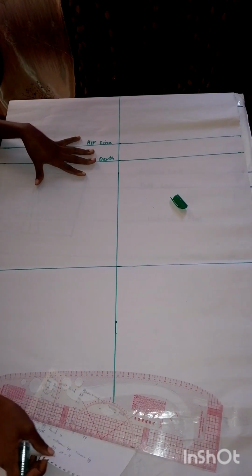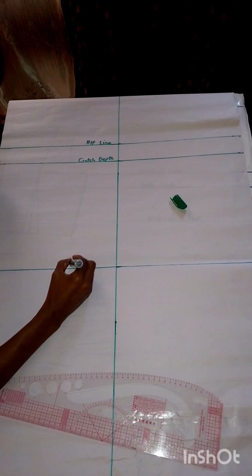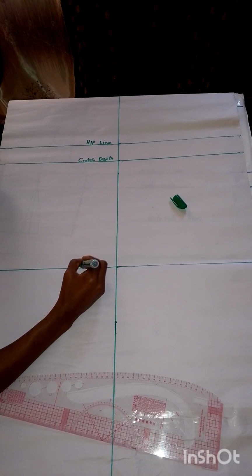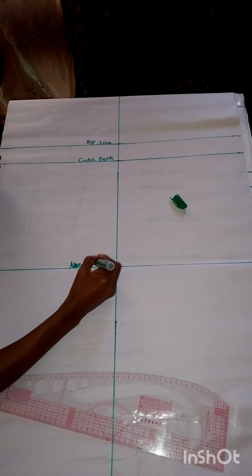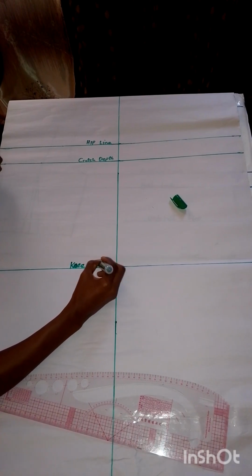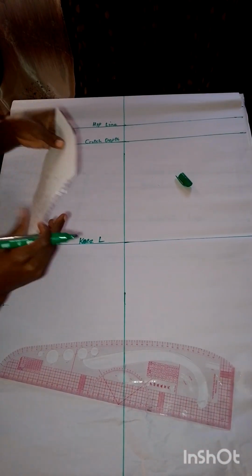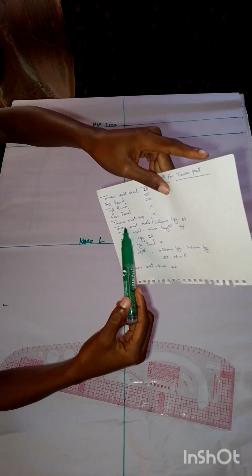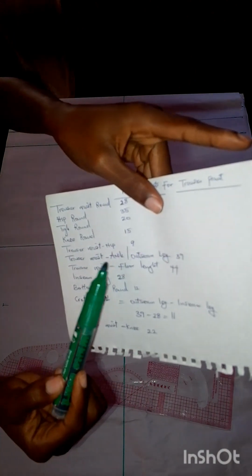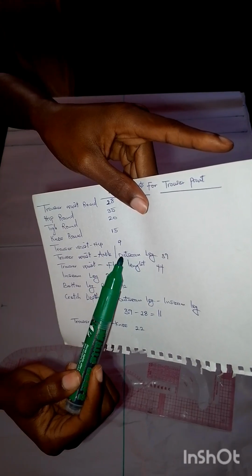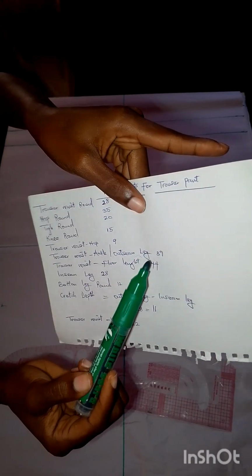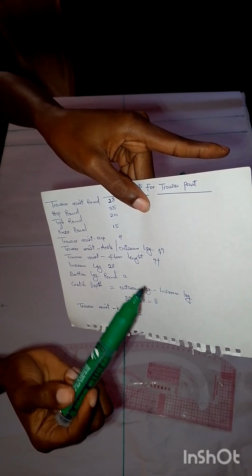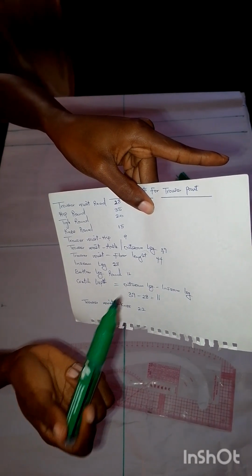Okay, so we have our knee length here. Then the next thing we are going to be ruling out is our trouser waist to ankle, or outseam leg, which is 39 inches. This is our trouser length as well, so I'm going to be marking that out.